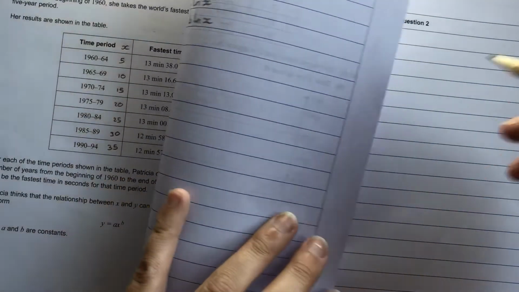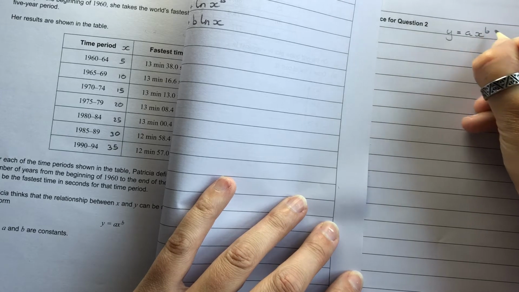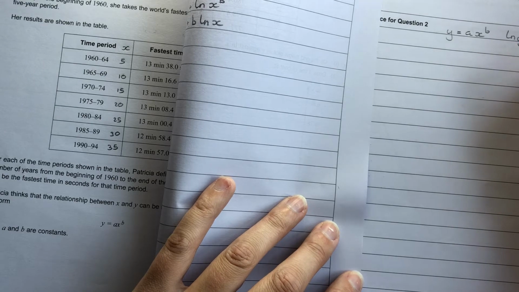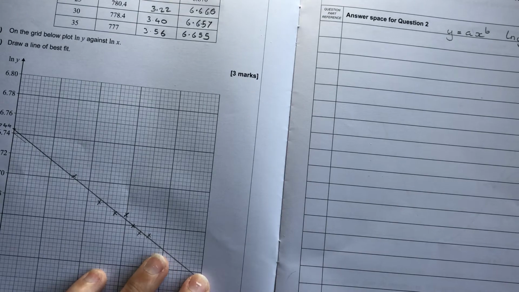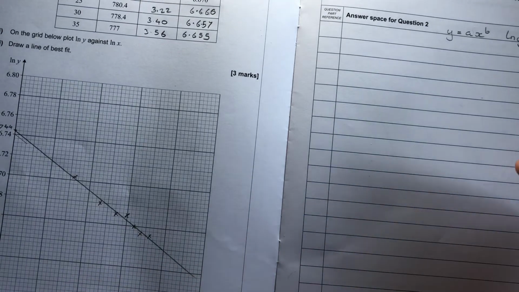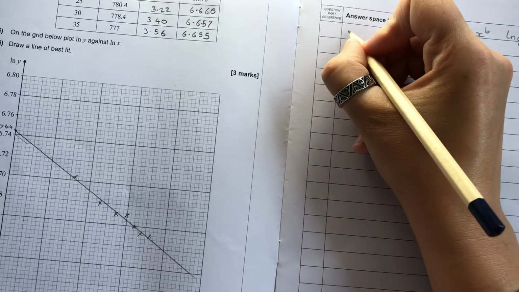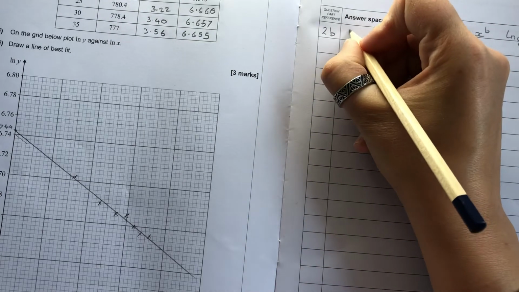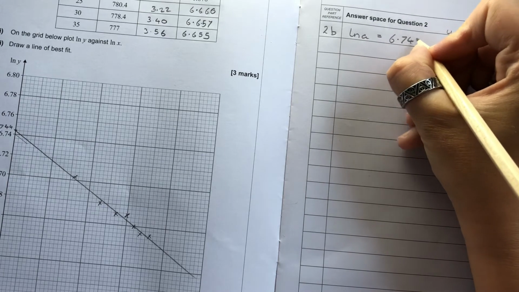So if we go back to our previous thing, we had Y equals AX to the power of B, and that became ln Y equals ln A plus B ln X. So we are going to need to find our y-intercept. We know that ln A is our y-intercept, and that is 6.744.